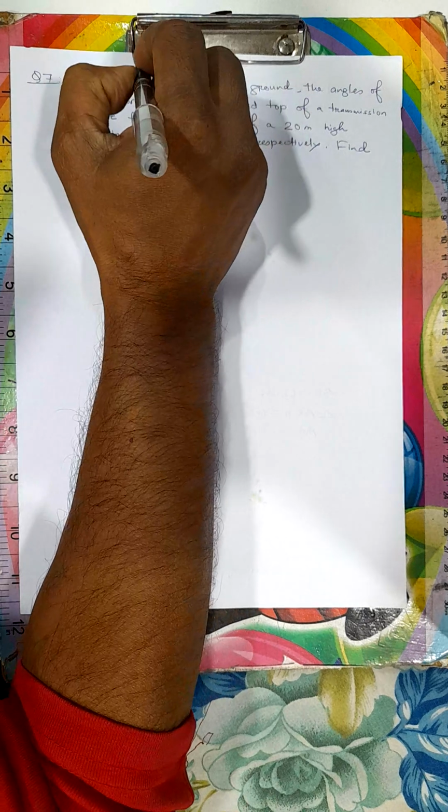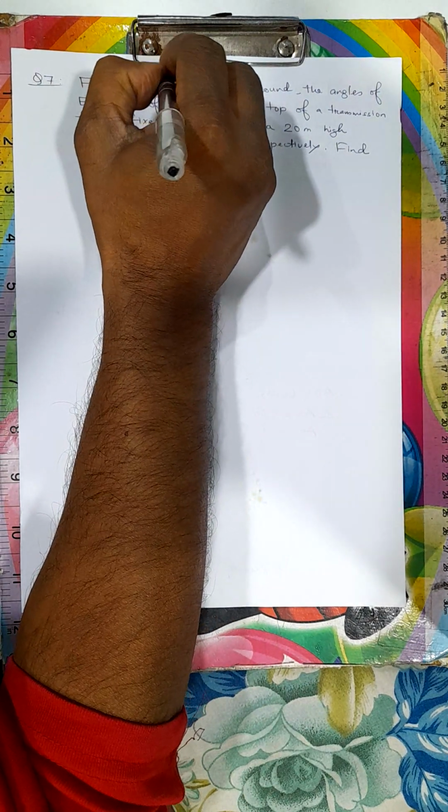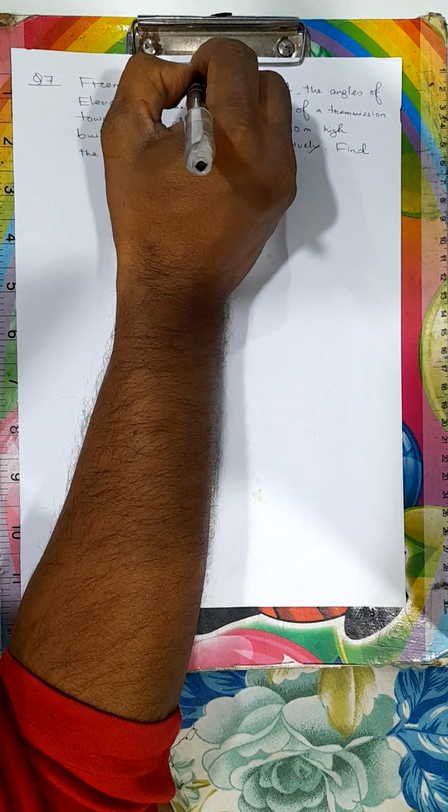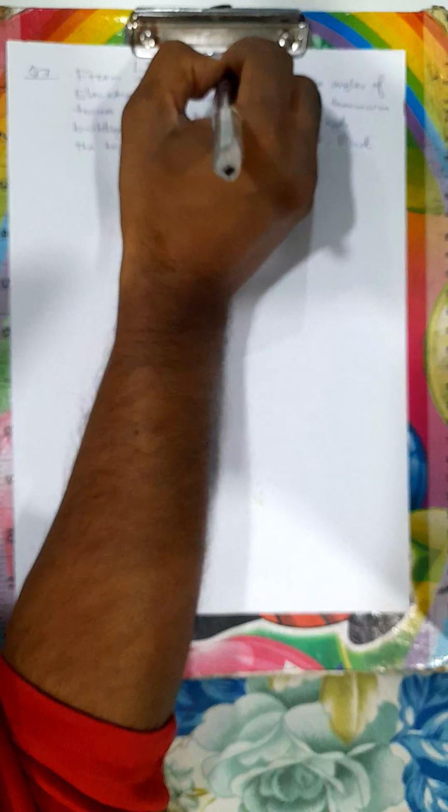We are discussing lesson number 9 of class 10 CBSE curriculum. This is about angles of elevation and angles of depression. Now let us start with question number 7.